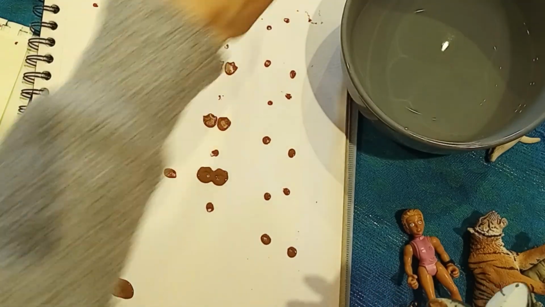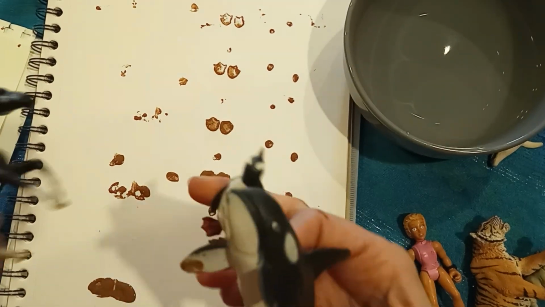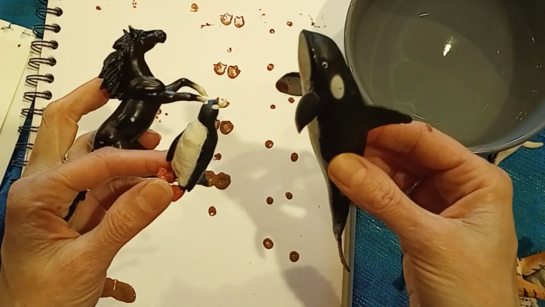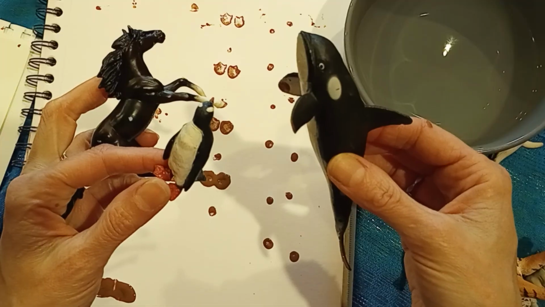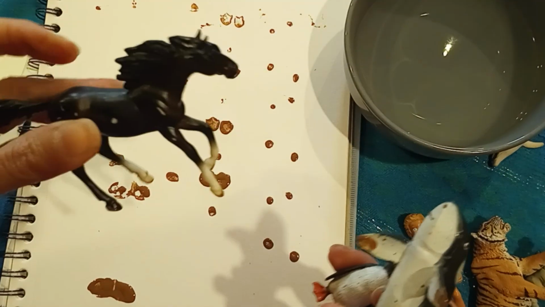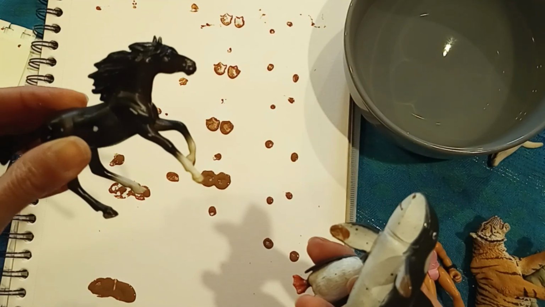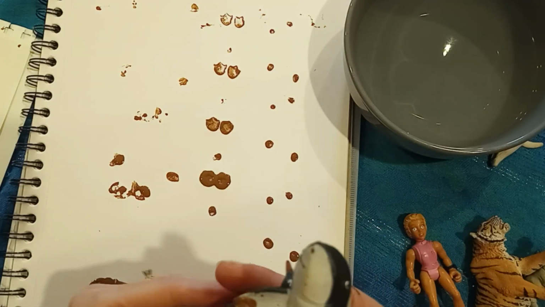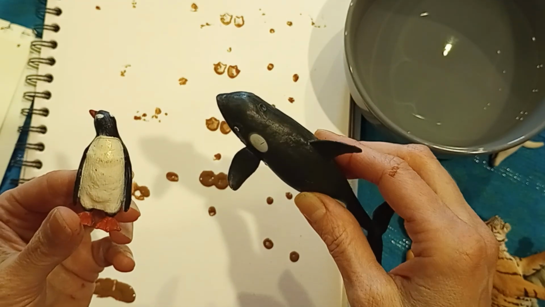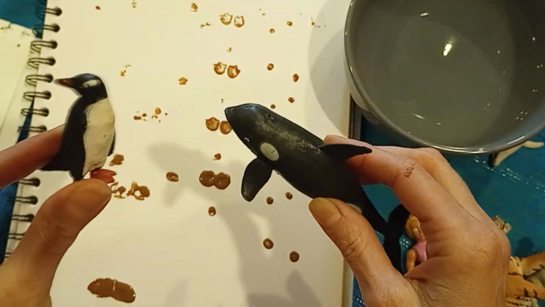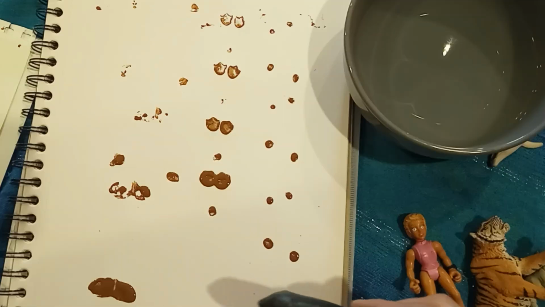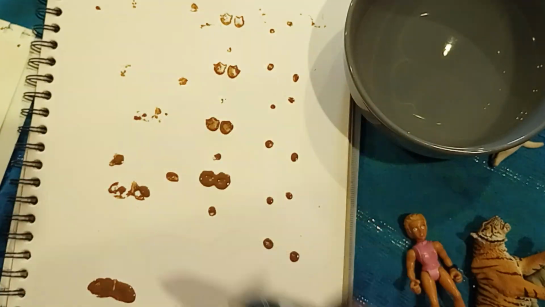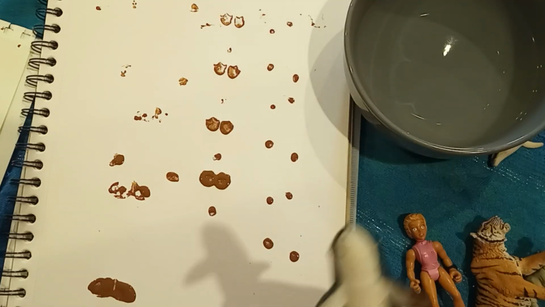Let's see if you can remember. What animal did we have walk across the paper first? It was the horse, you're right, and his 4 feet. What one did we have walk across the paper second in the middle? It was the penguin. And who was last? The whale. Well, now they're all dirty, aren't they?